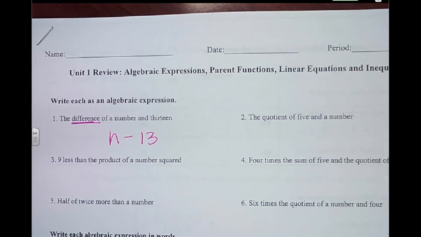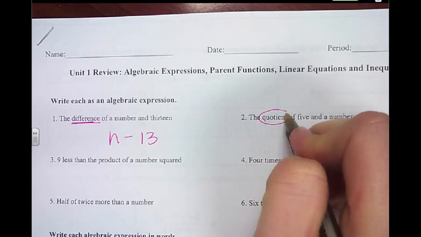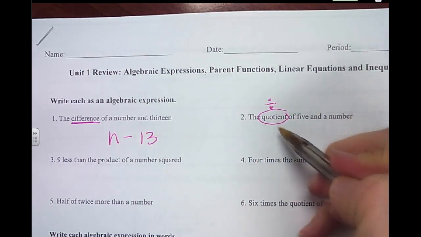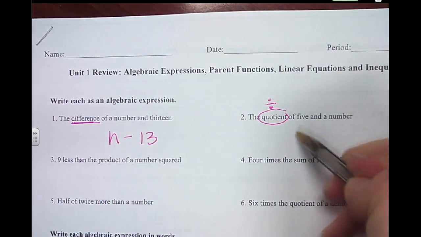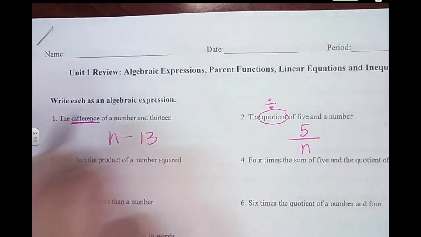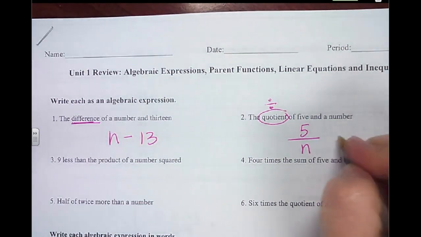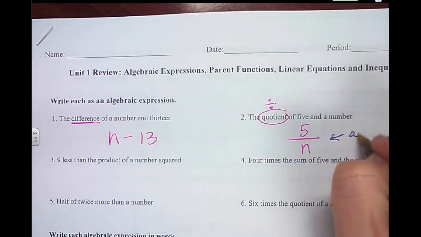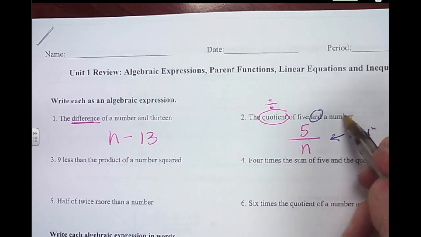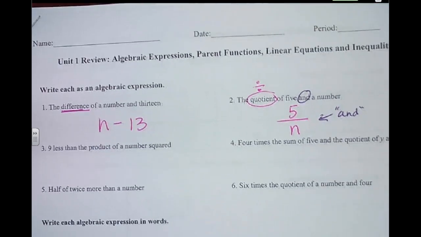Number 2, the quotient, which is division, of 5 and a number. So when you have quotient, just like this one was in order, same thing here. 5 and a number. What I tell my kids is that this fraction bar represents the word and right here. So 5 goes on top, the number goes on bottom.